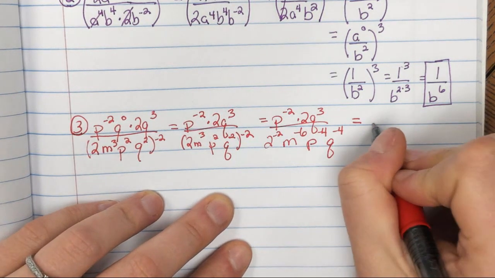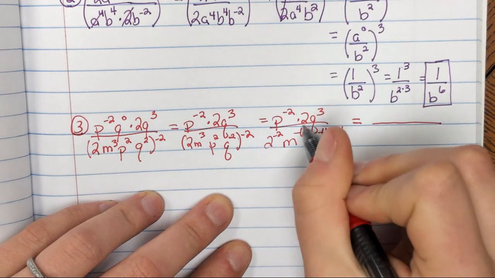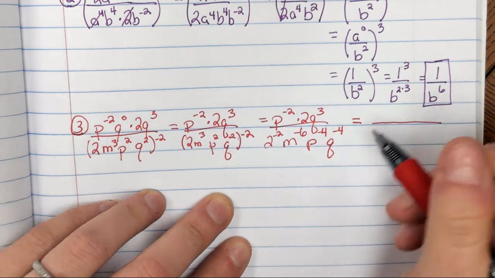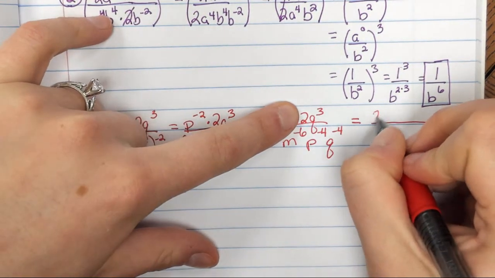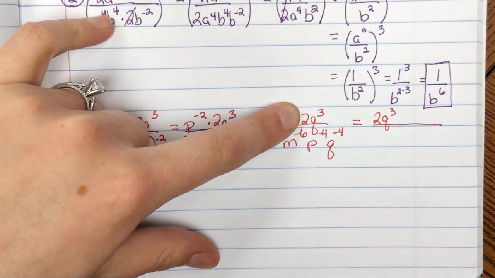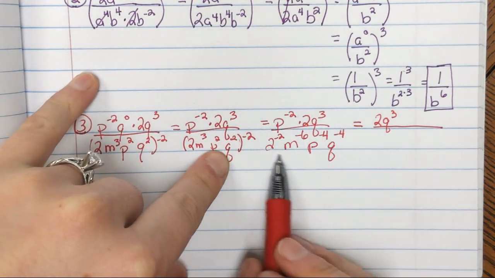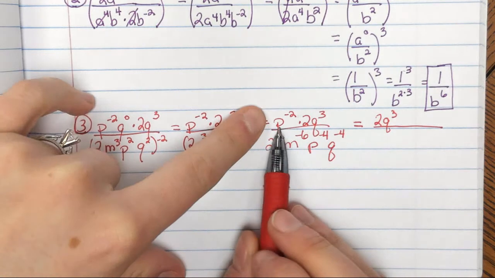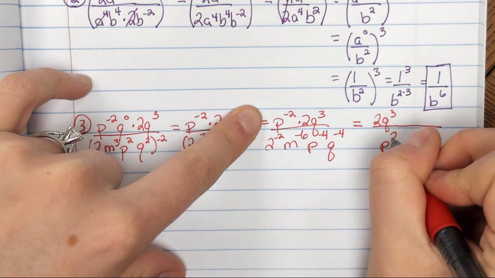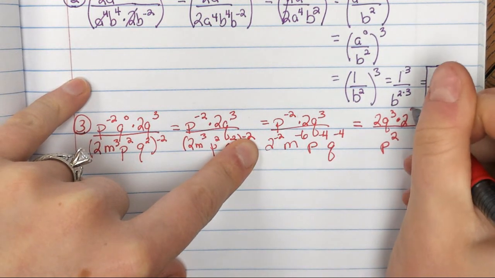All right, so if I remove these, this p to the negative 2 I know has to go down, m to the 6 has to go up, p to the negative 4 has to go up, and q to the negative 4 has to go up. If I look at what's staying in the numerator, it's 2q to the 3rd. That's not going anywhere, that's staying put. Okay? Nothing downstairs is staying downstairs. All moving up. This p to the 2nd has to move down because of its negative exponent. So I'm going to go ahead and move that down as p to the 2nd. Okay, 2 to the negative 2 is coming up as 2 to the 2nd.